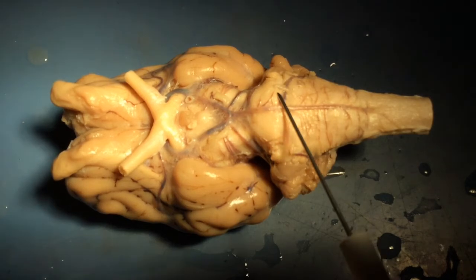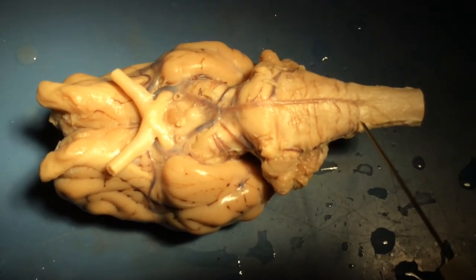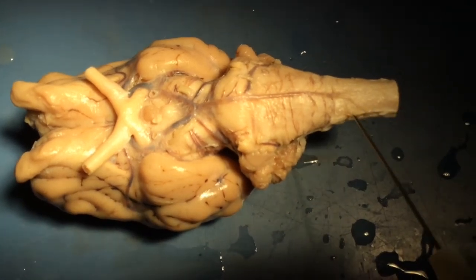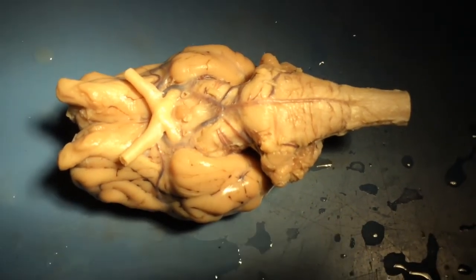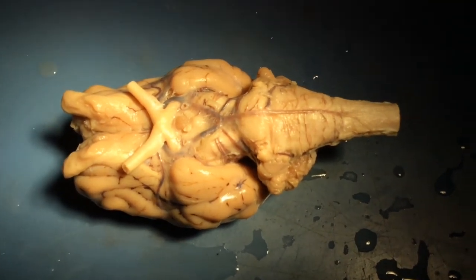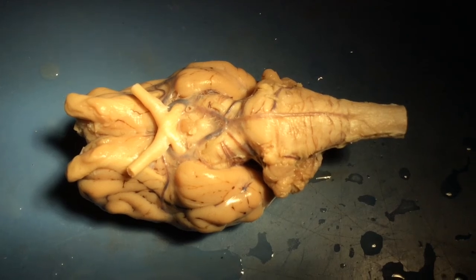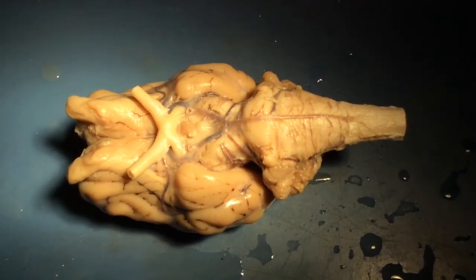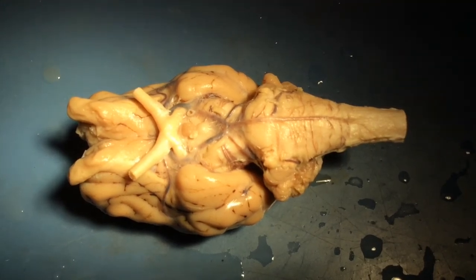Then you may see, especially emerging from the side of the medulla, other nerves or complexes of nerves, which are among the remaining cranial nerves. But they can be a little bit difficult to identify because it's hard to remove them intact in a way that you can match up easily with a dissection guide or pictures that you might be looking at.